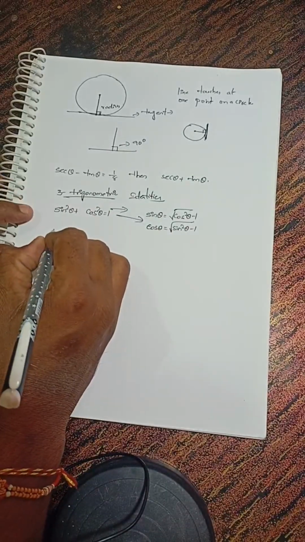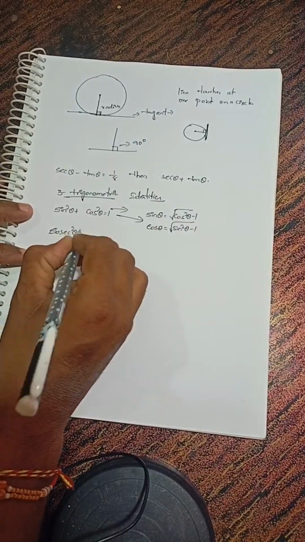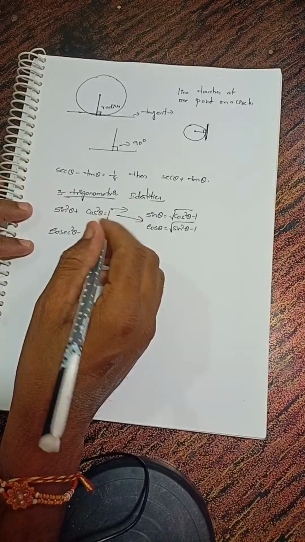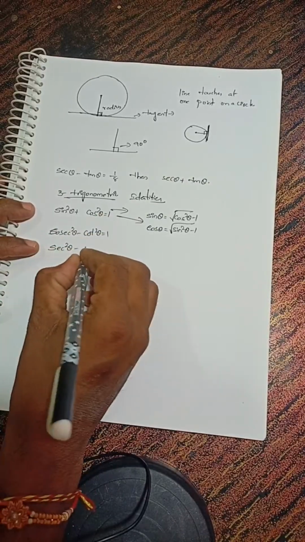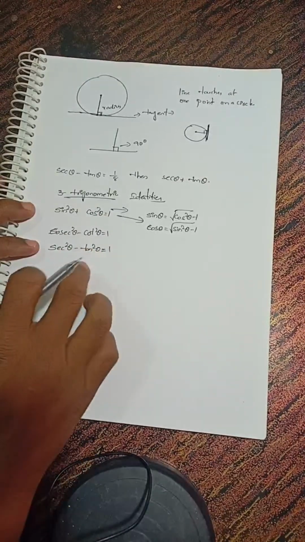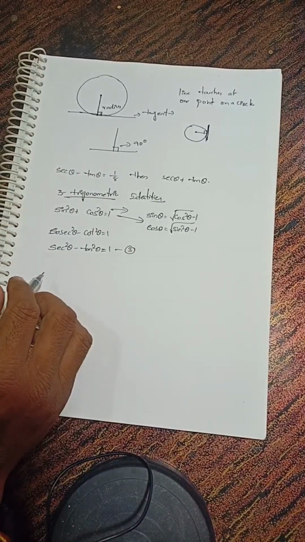The second identity is cosecant square theta minus cot square theta is equal to 1. And the third identity is secant square theta minus tan square theta is equal to 1. So by using the third identity, we are going to solve the problem.